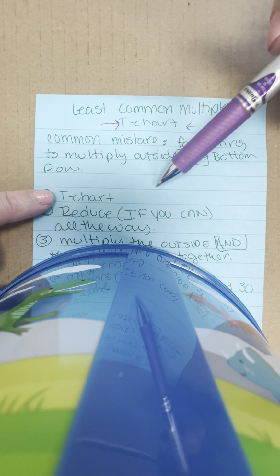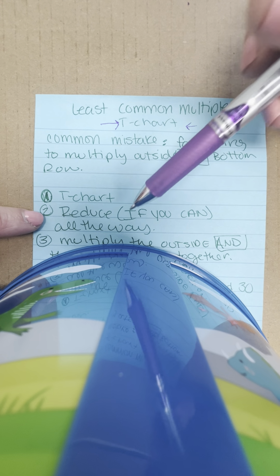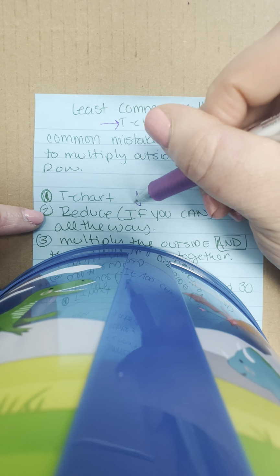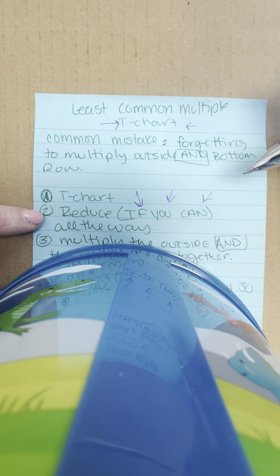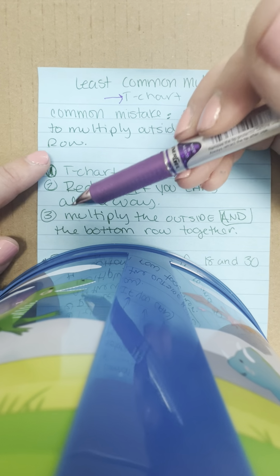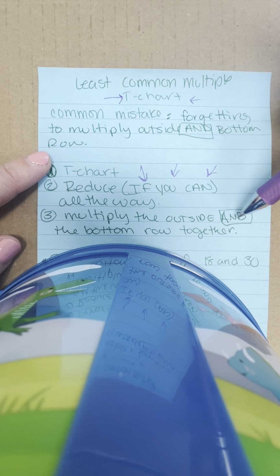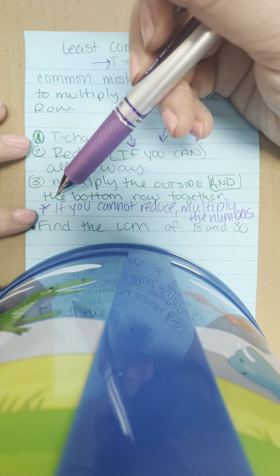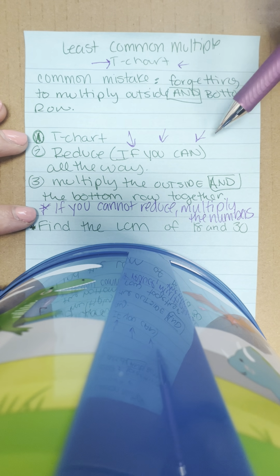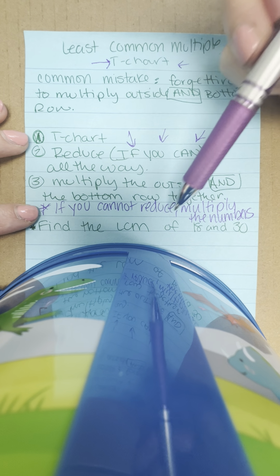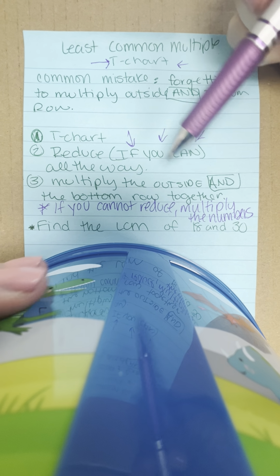All right, so step 1, your t-chart. Step 2, reduce if you can. Heavy on if you can. And reduce all the way. Okay, step 3, multiply the outside and the bottom row together. I actually forgot to write this down. Remember when I said if you can? Okay, this is very important. If you cannot reduce, all you have to do is multiply the numbers together.